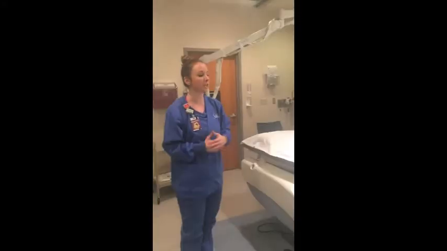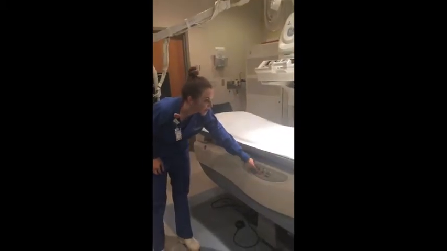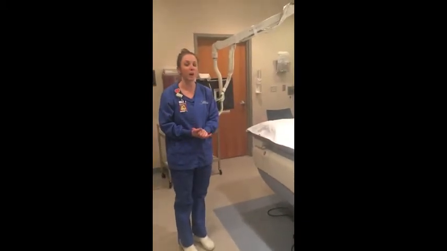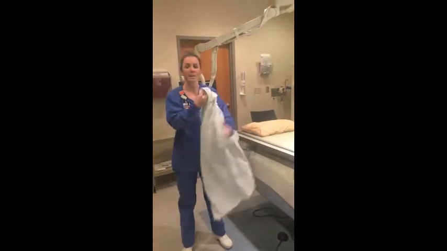Obviously, when the patient is being removed from the table, you can move the table all the way to the right, bring the stretcher in, and have the patient move over, and then the procedure will be finished. So you'll just take your sheet down and clean the room.